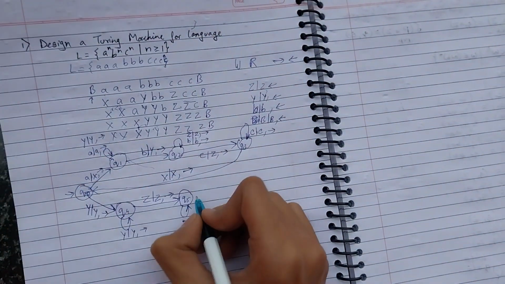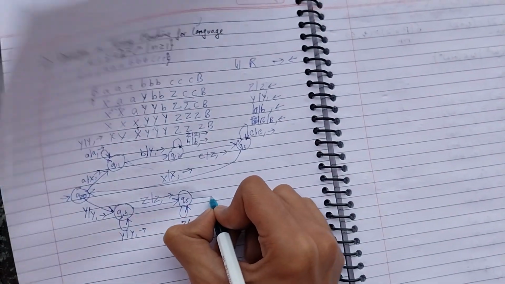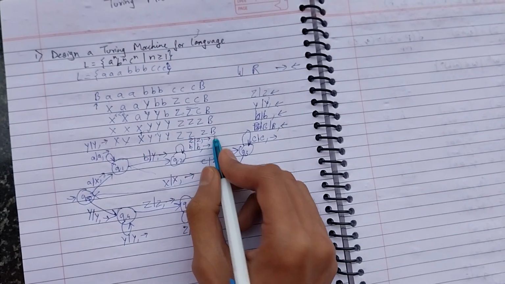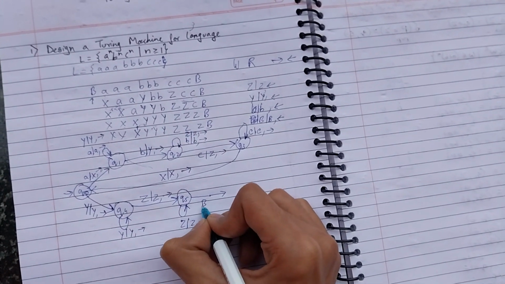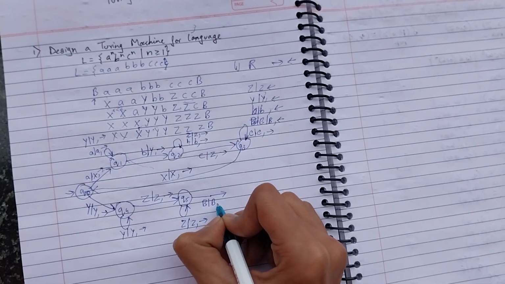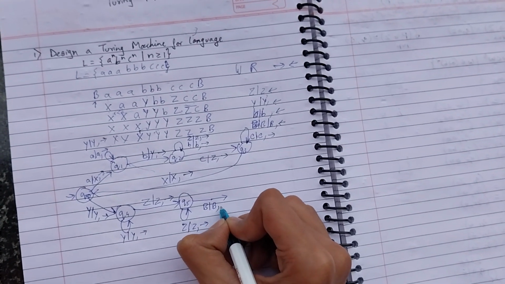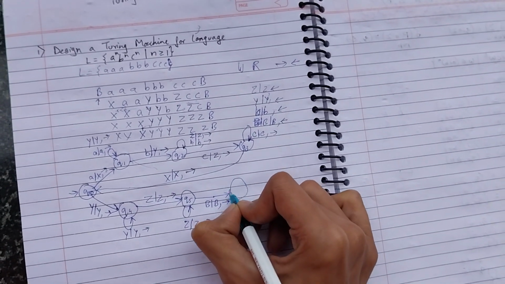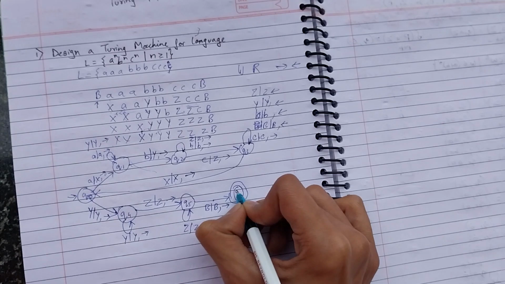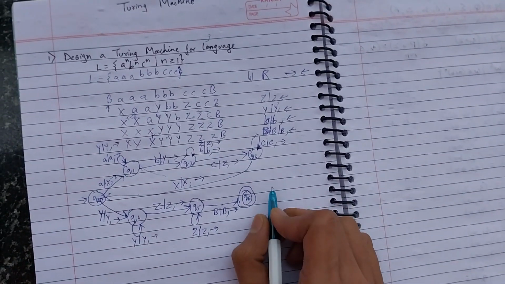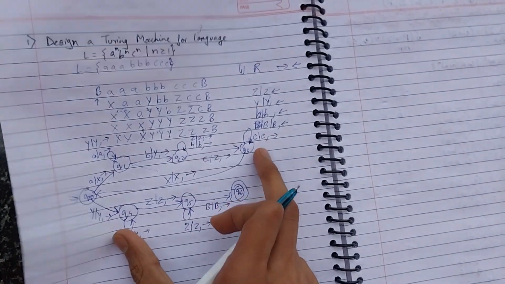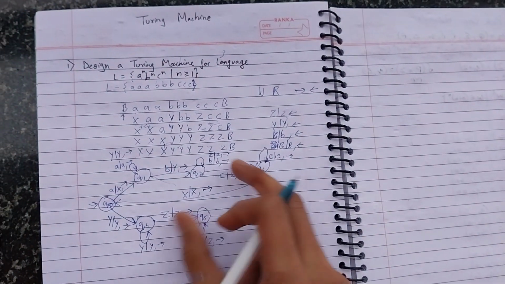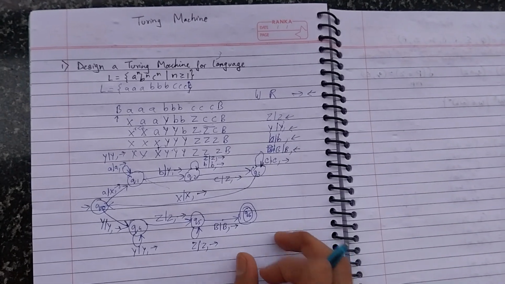Then when I reach any number of Z, and then suddenly I get blank. So when I get blank, this is the final step. What should I do? I replace blank by blank only and just move towards your right, and this is my final state, that is Q6. So here we have written the diagram. This is how you need to analyze all the things. The question may be anything, you need to analyze and draw according to the diagram.